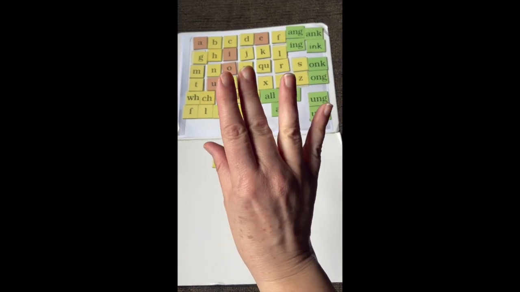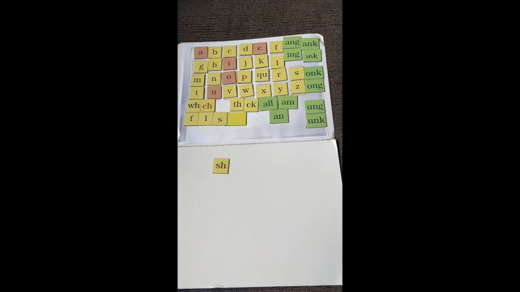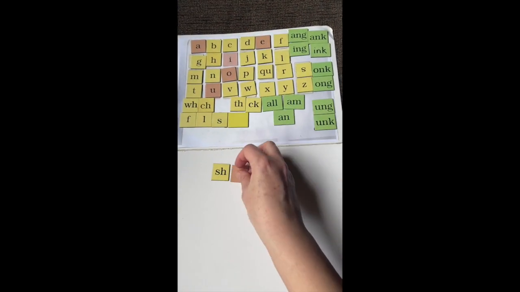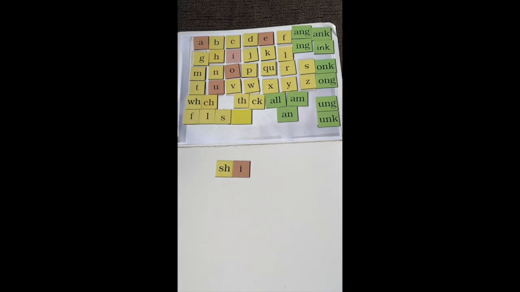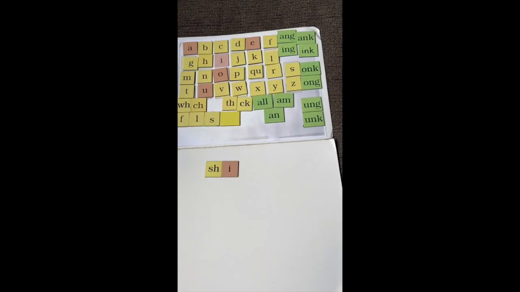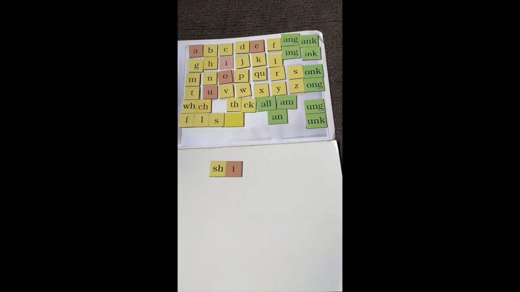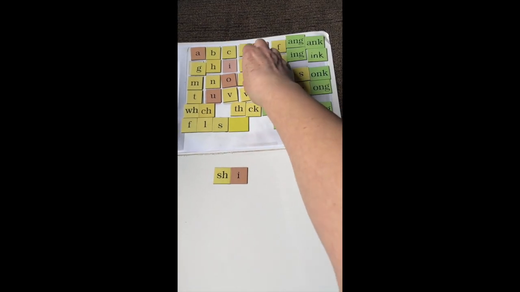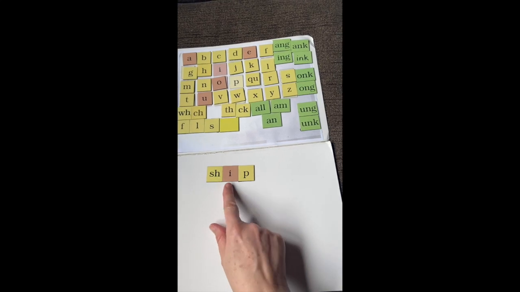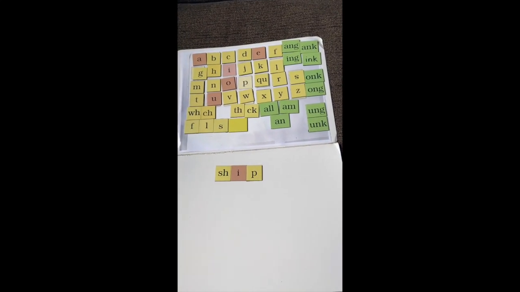The next one that I heard was i. Sounds kind of like itch, and I know that that is the letter i. Now the last one is, so it's sh, i, p. So I need the sound for the end that says p. And that sound is right here. Sh, i, p, ship.